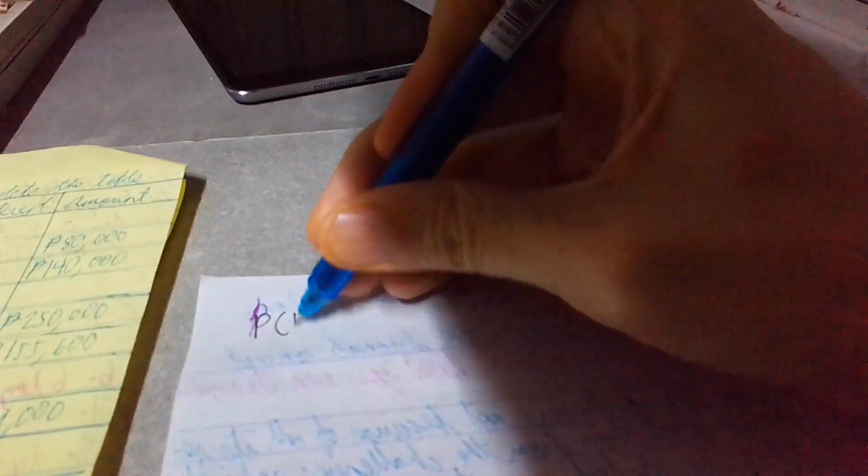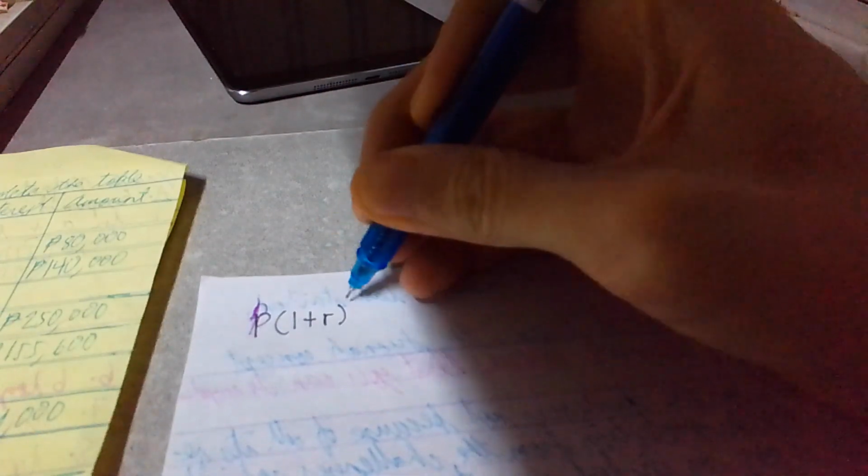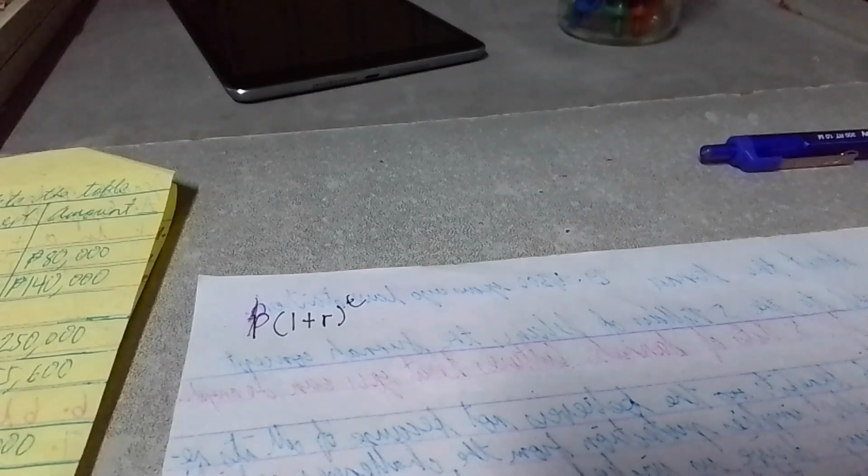P stands for the principal, di ba? P is for principal. So, ito yung formula ng compound interest. Ganito kasi yun. P stands for the principal, and then multiplied by 1 plus the rate multiplied by the time. Okay? So, nakita mo to, ito yung formula na kailangan gagamitin.